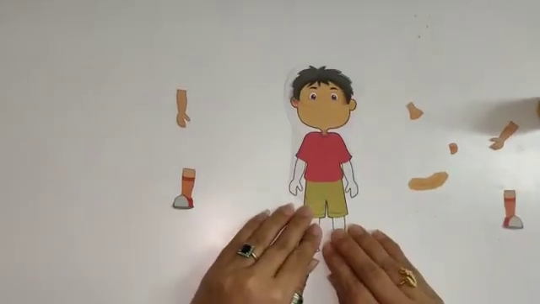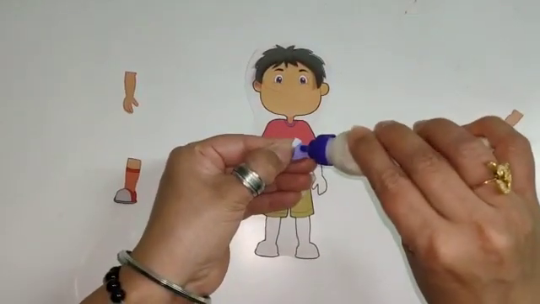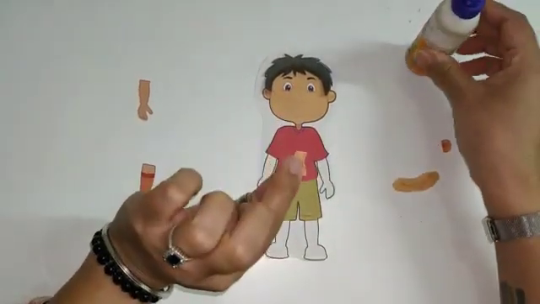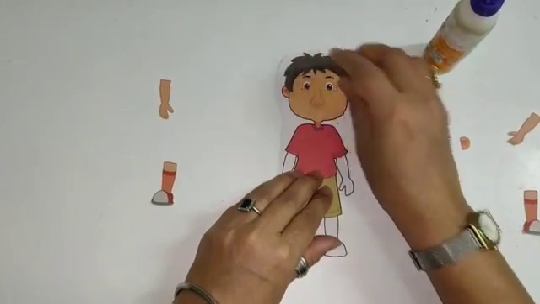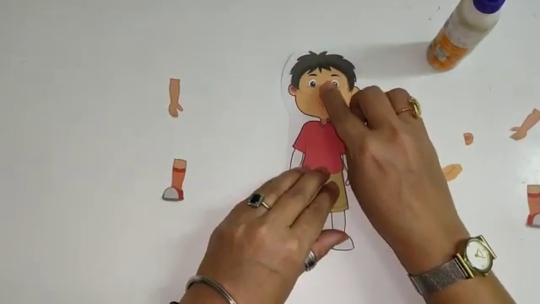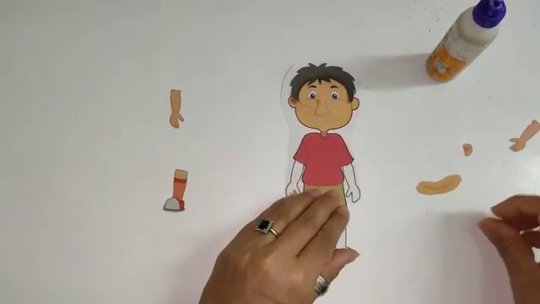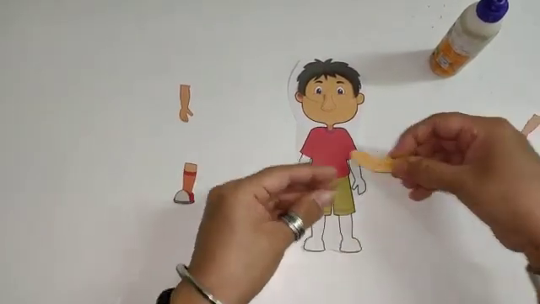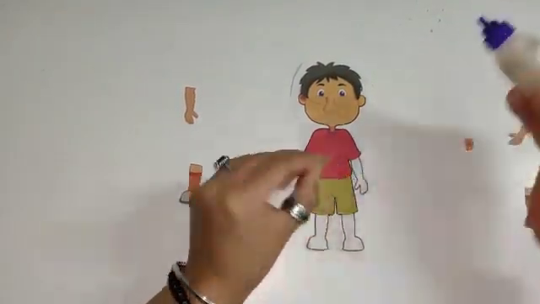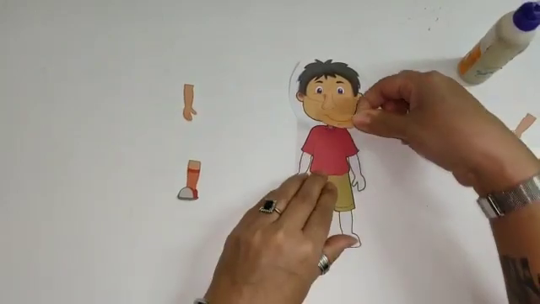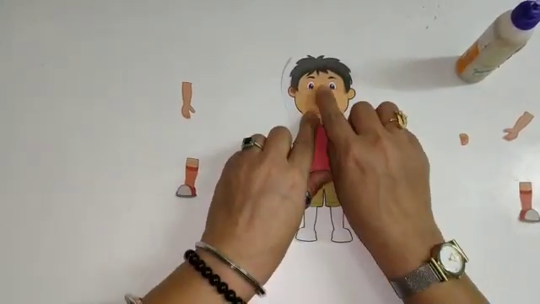Then let's find his nose. Here, this is his nose. Put some Fevicol or glue stick or whatever you have. And nose. Nose is for smell. We smell with our nose. This is his mouth. Mouth. We can chew food with our mouth.